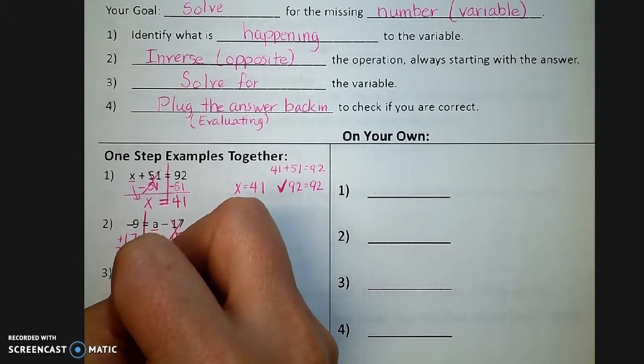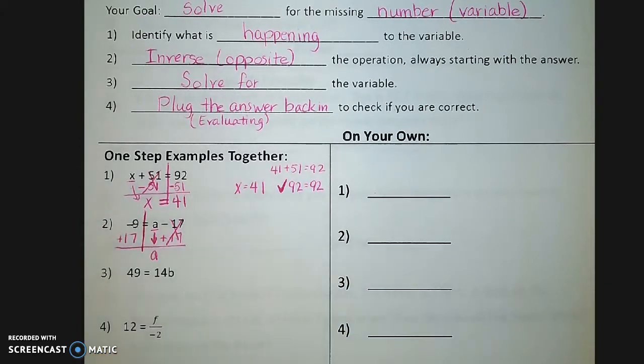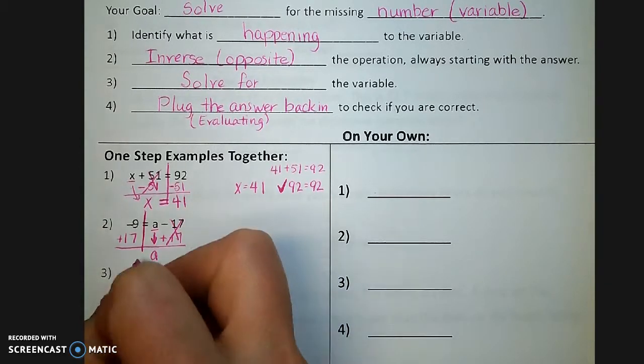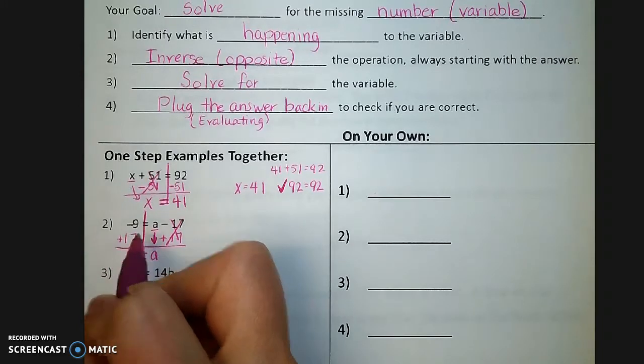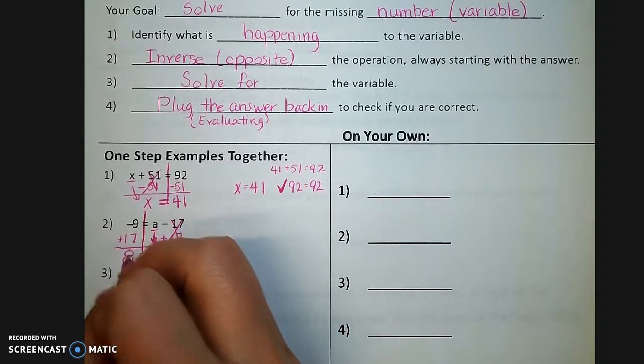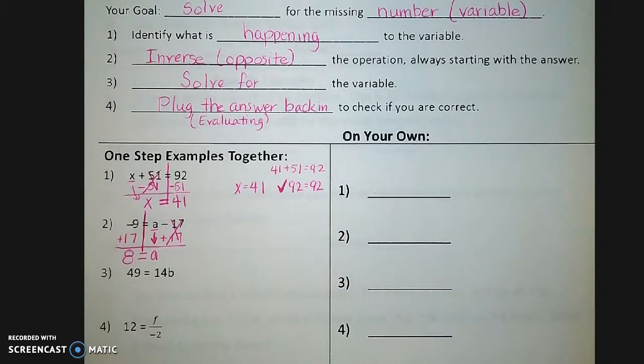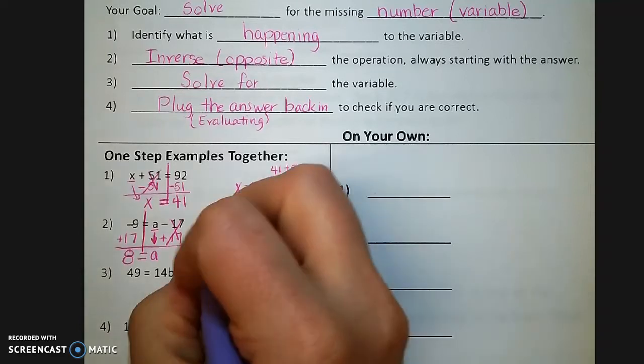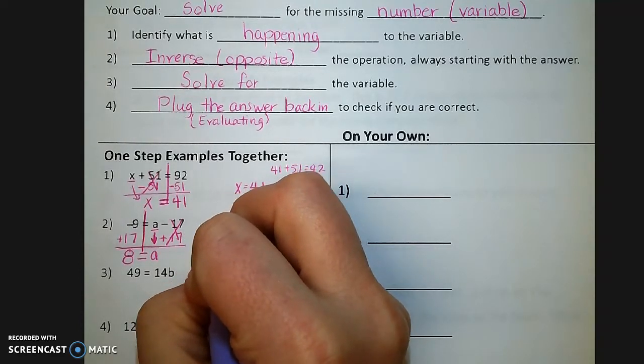All I have left over here is the a, and I'm just going to bring it straight down and make sure I don't lose it. Then I have negative 9 plus 17, which is the same thing as 17 minus 9, which gives me 8. So I think that a equals 8.